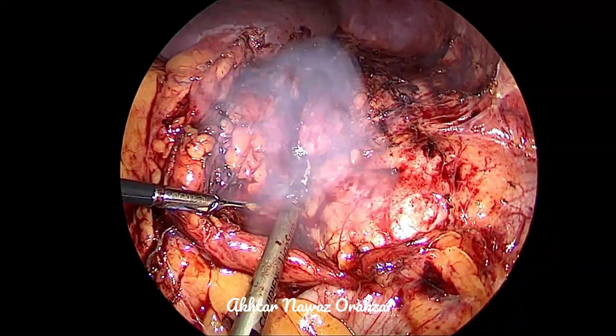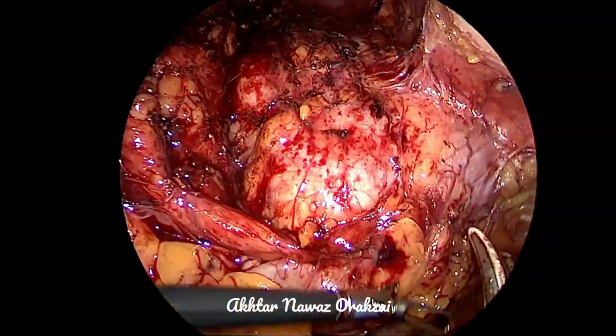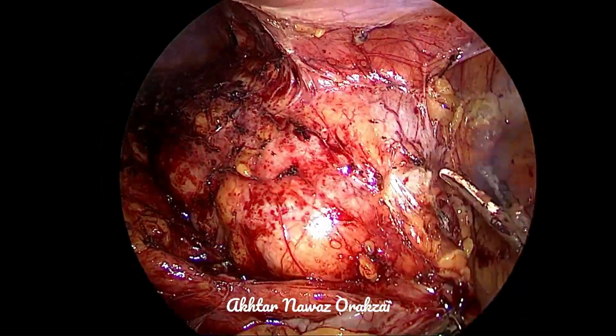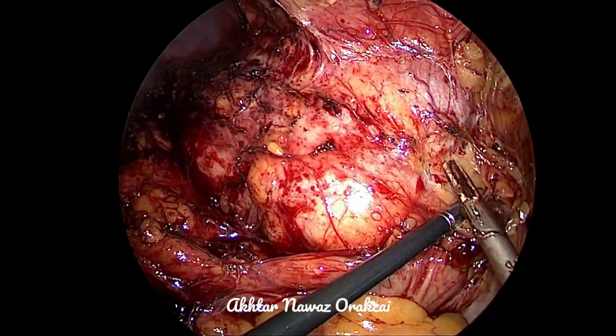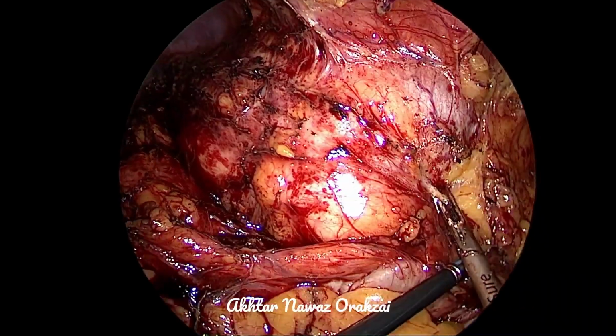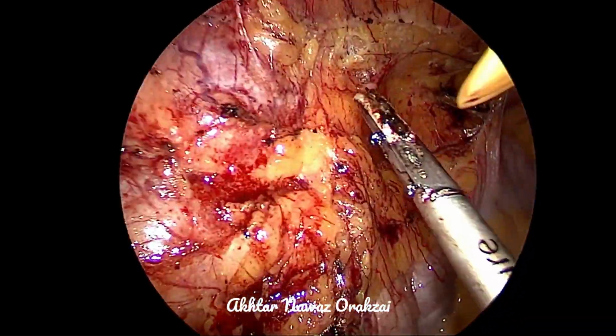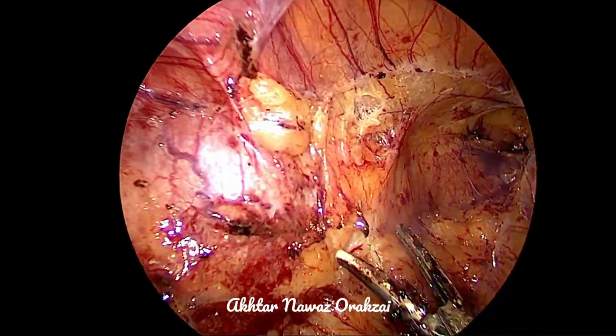However, splenic vascular injuries can lead to a loss of spleen, and that too, splenectomy will not be that easy. So care must be taken, and dissection must be performed bit by bit.